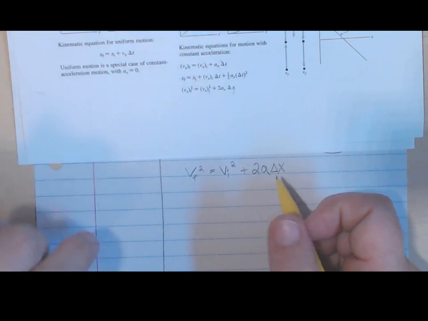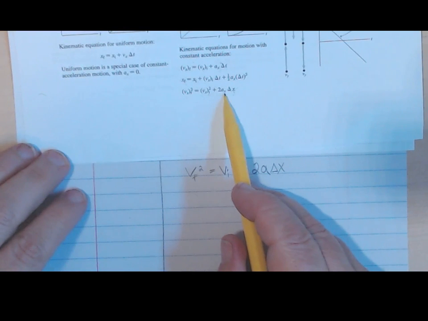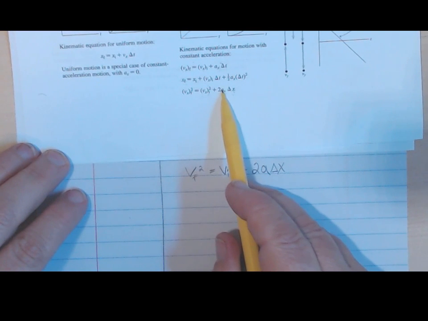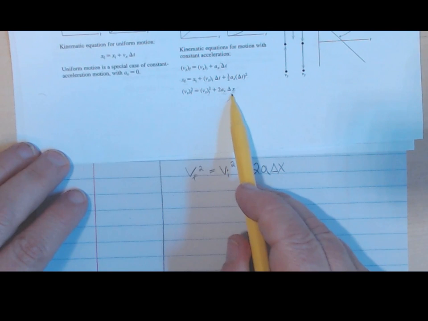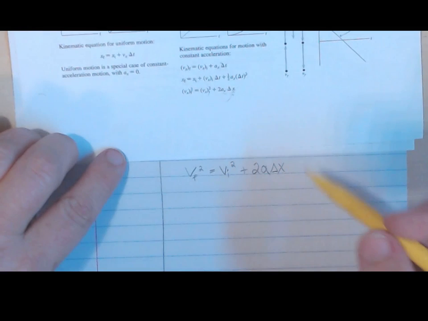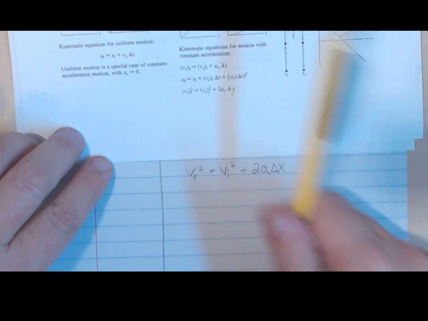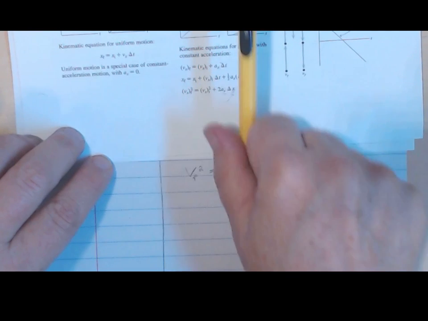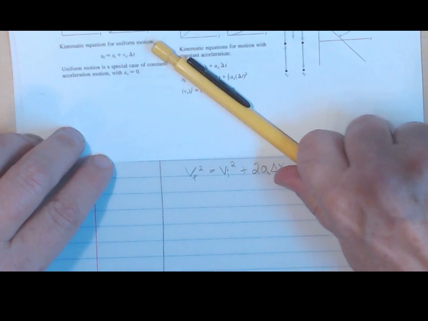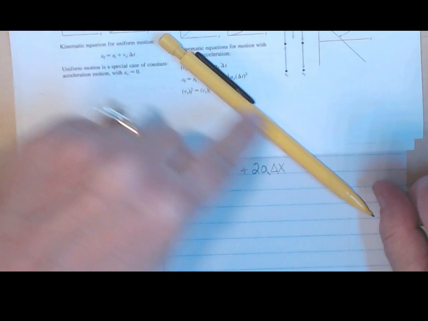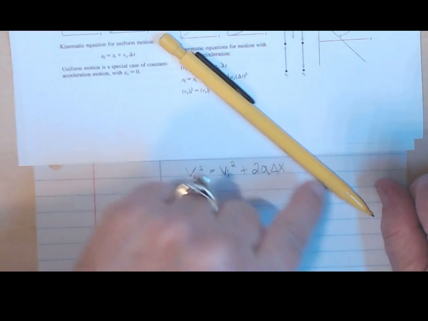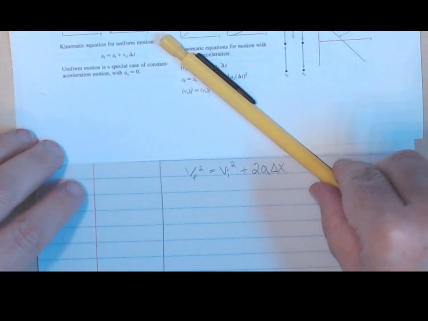Okay? And the reason they have an x is they're basically saying the acceleration that's in the same direction as x. When we were dealing with free fall, the acceleration was vertical, but so was the change in distance. Now we're talking about a ramp, so I'm talking about the acceleration parallel to the ramp, which is in the same direction as the distance I'm traveling.